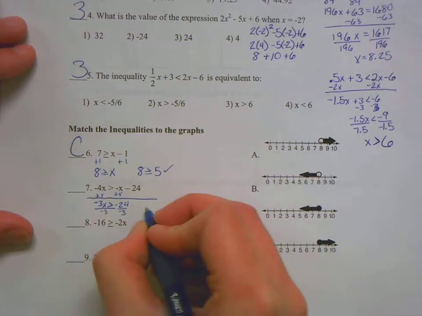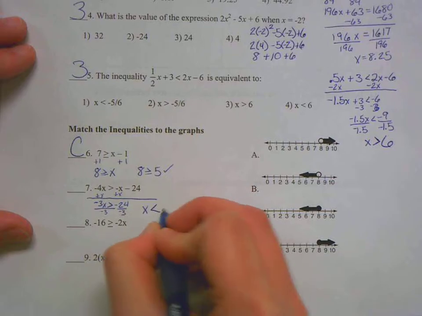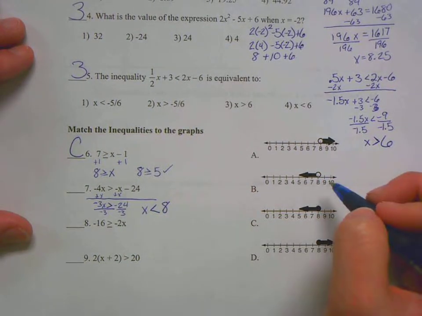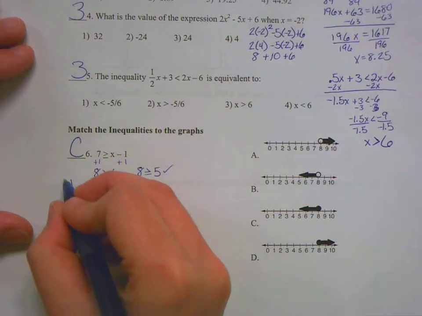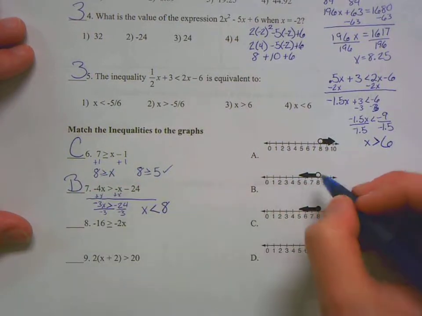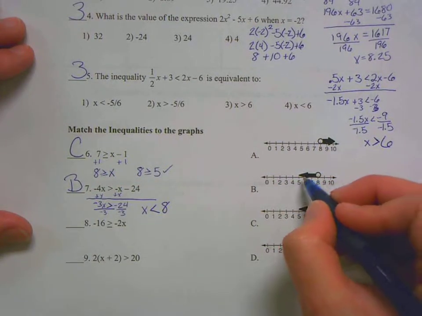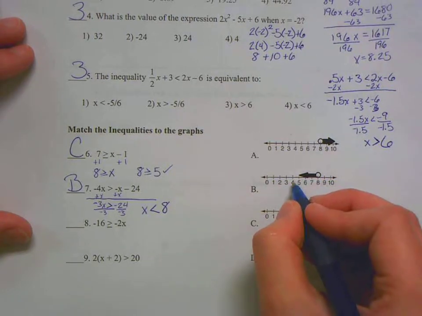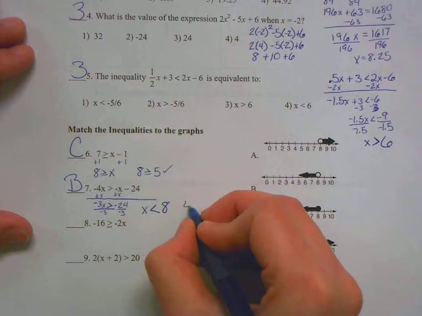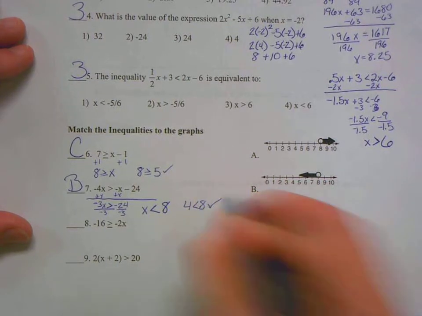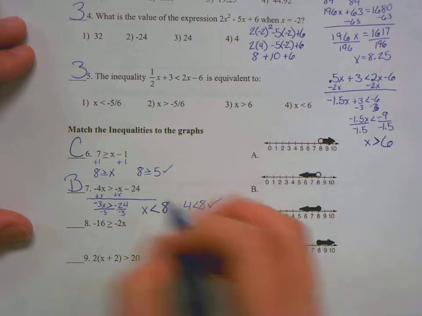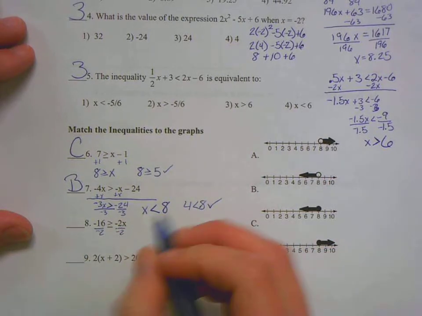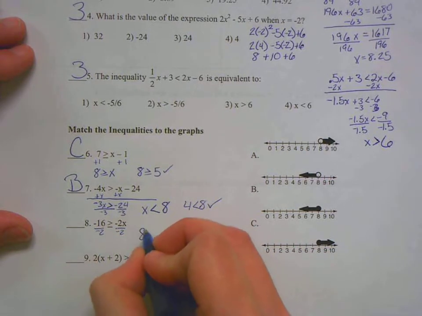Again, I divided by a negative, so I'm going to flip that inequality. And I get x is less than 8, which works for letter B because it's a less than, so I have an open circle over my 8. And if I plug in any of these numbers where the arrow is facing, let's say 4, 4 is less than 8. That checks out.